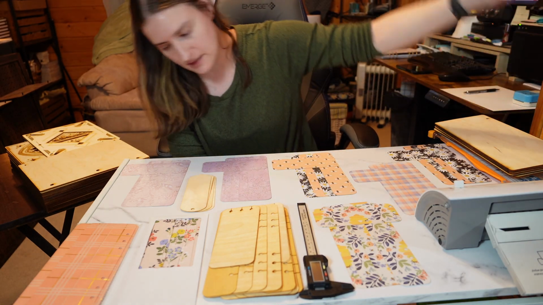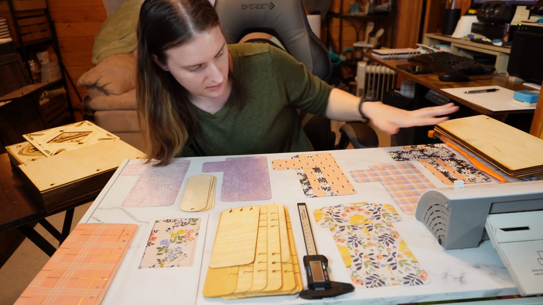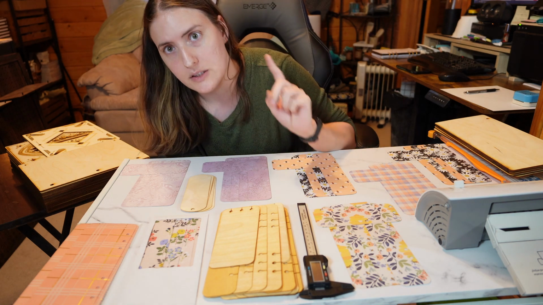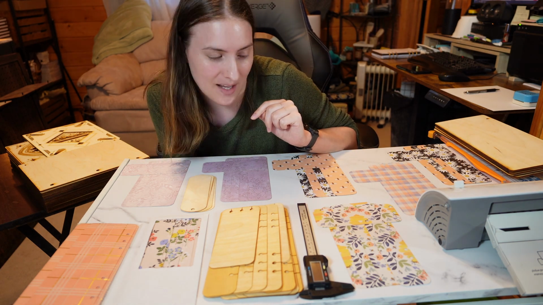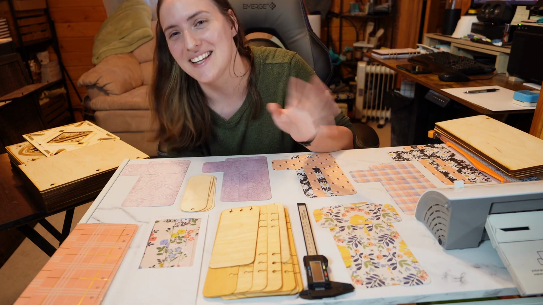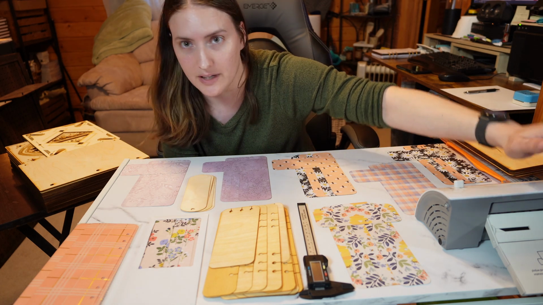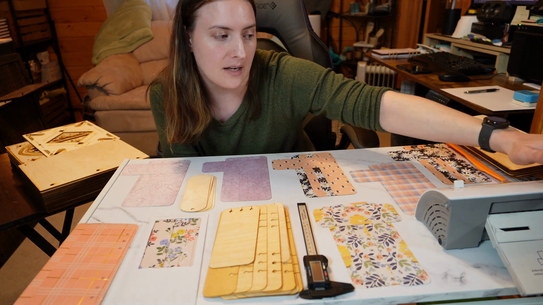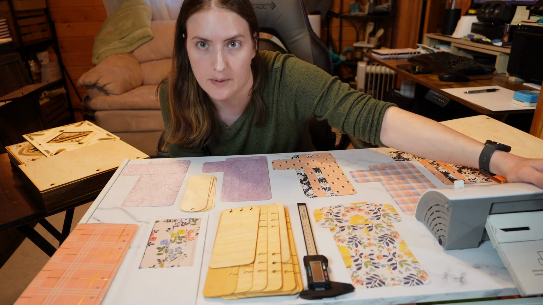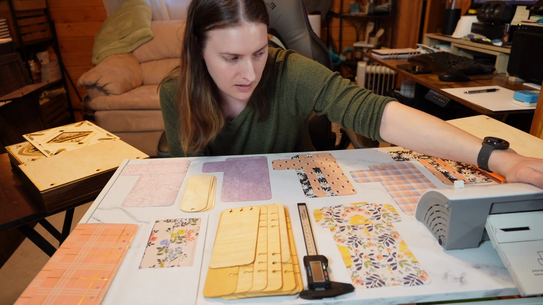The thing I realized, it is so much faster to have my laser cut the paper, and it's going to be so much easier. I made a business purchase. It's not that much, but I ended up ordering, I should say, I don't have it yet. I ended up ordering a new laminator. They're not that expensive, thank goodness.